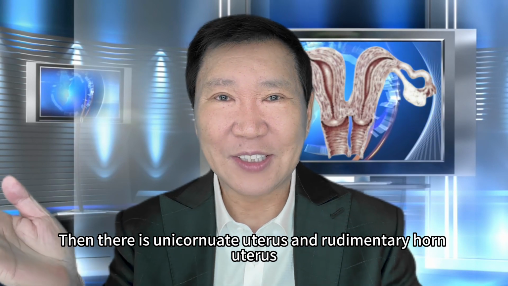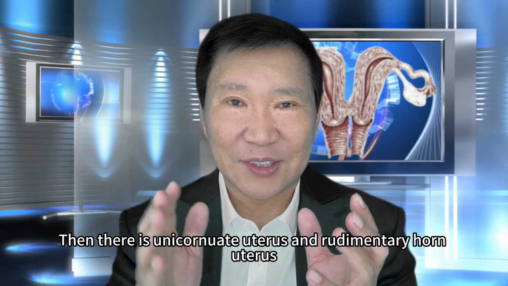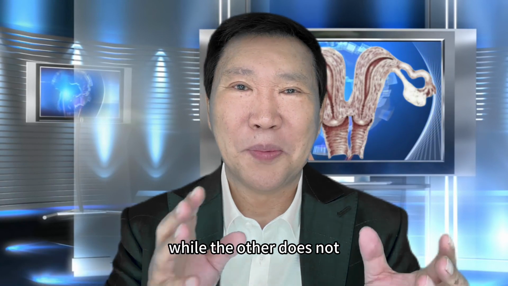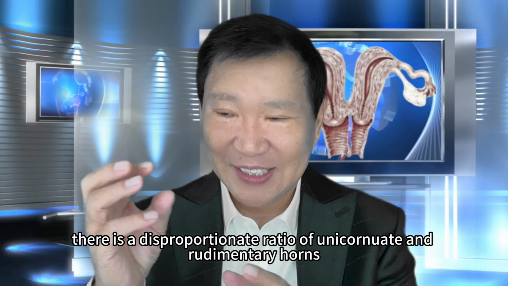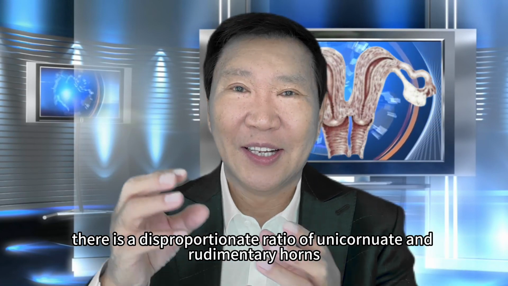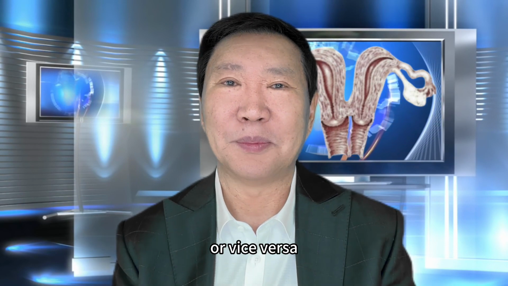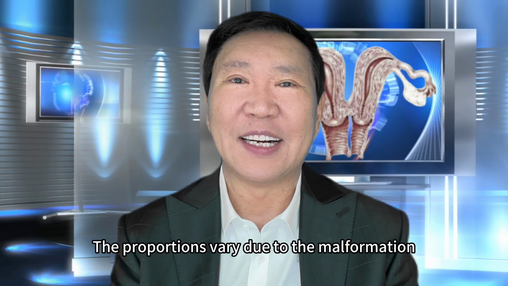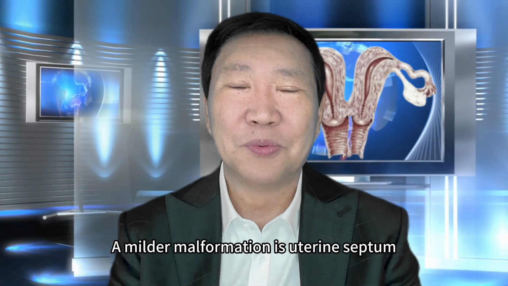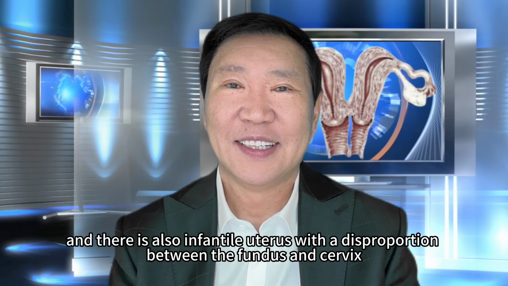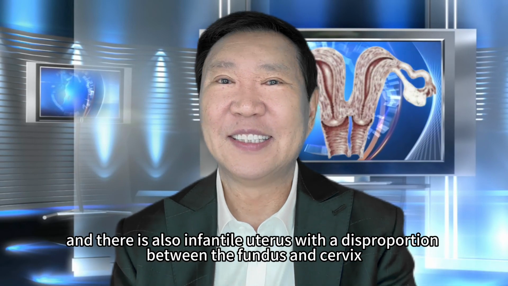Then there is unicornuate uterus and rudimentary horn uterus. One communicates with the vagina, while the other does not. In some patients, there is a disproportionate ratio of unicornuate and rudimentary horns, one being a large unicornuate horn and a small rudimentary horn, or vice versa. The proportions vary due to the malformation. A milder malformation is uterine septum. And there is also infantile uterus with a disproportion between the fundus and cervix.